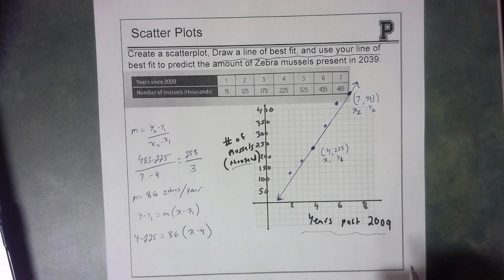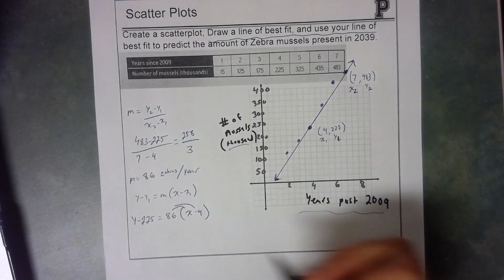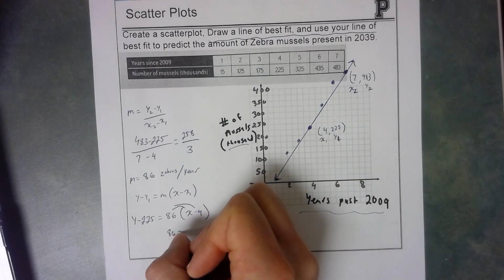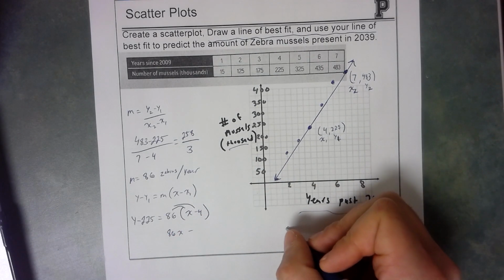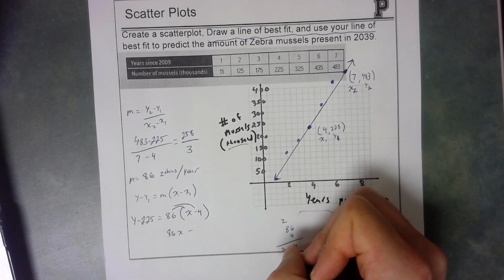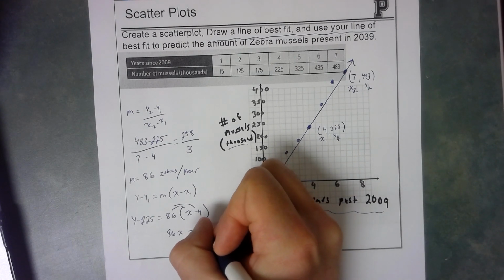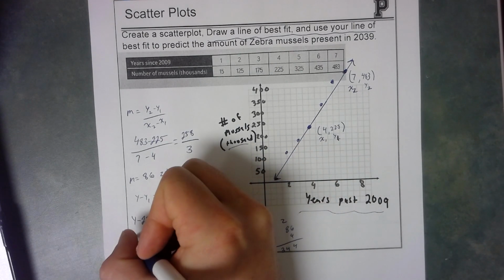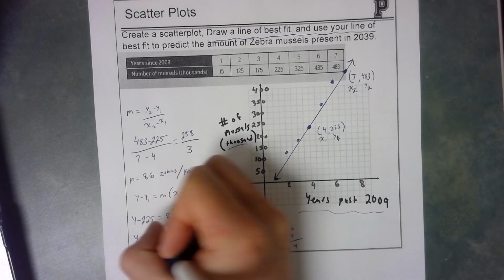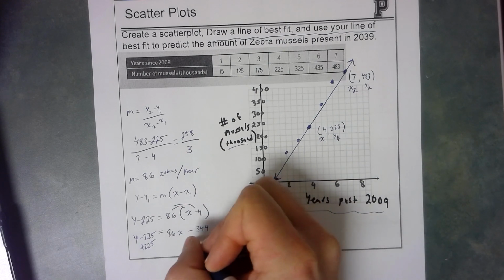Now what you can do with this is convert the equation to slope-intercept. We haven't required that, but we're going to show that here. 86x minus, let's see, 86 times 4 is 344, so minus 344 equals y minus 225. And the last step here is add that 225 to both sides.